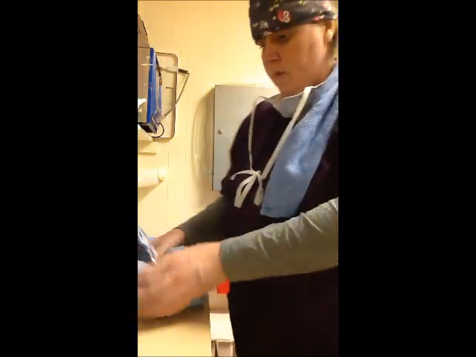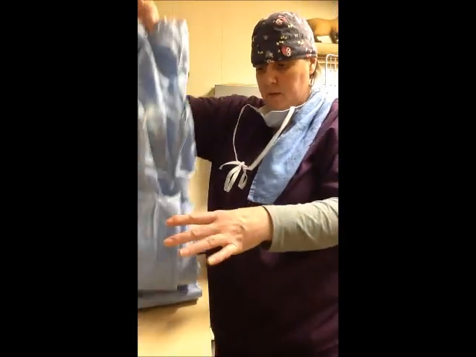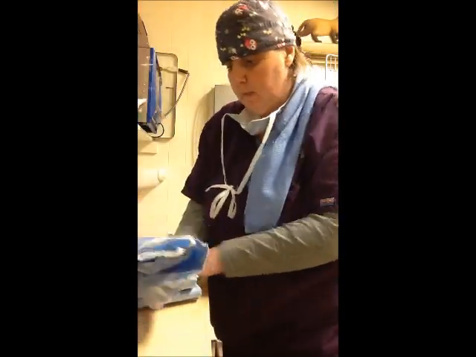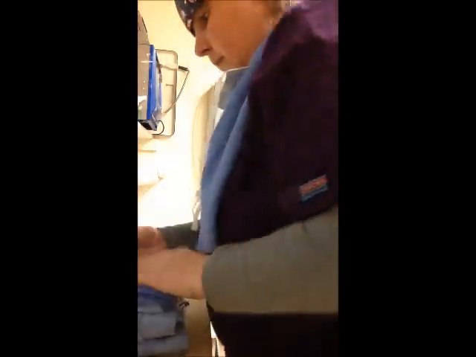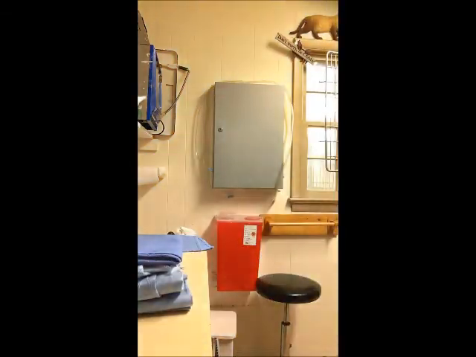Okay, and then it becomes an accordion, and the doctor can just lift it and pull. It comes right into its space. We wrap our doctor's gowns with a towel.